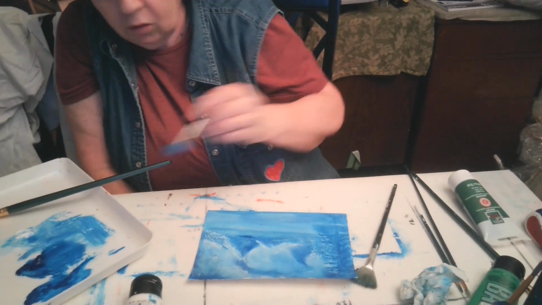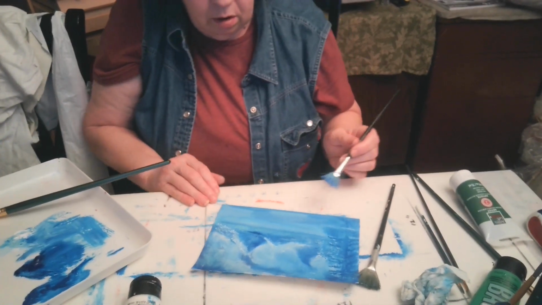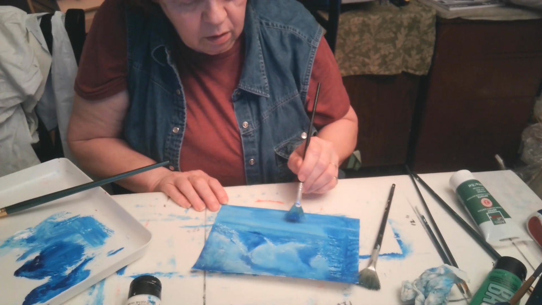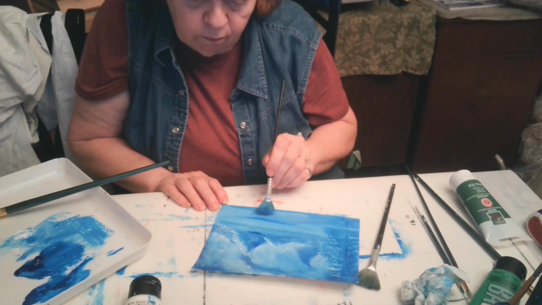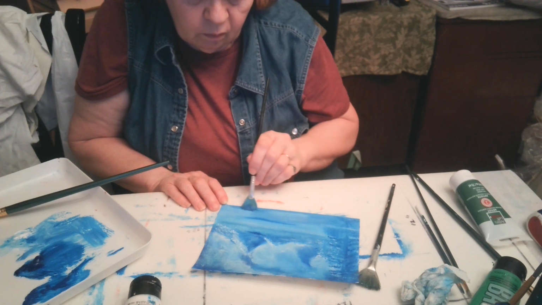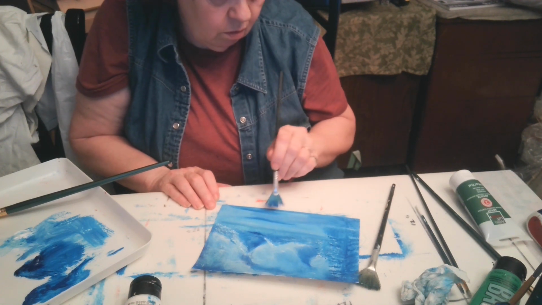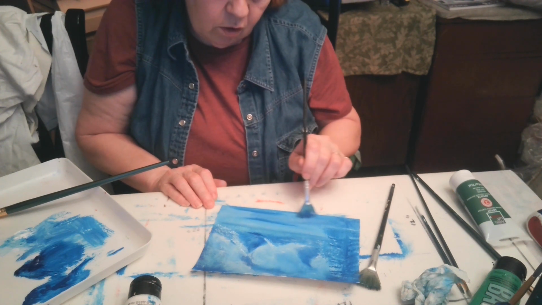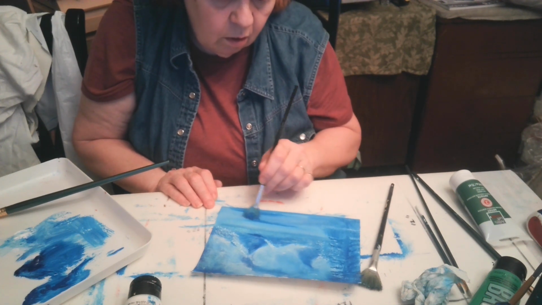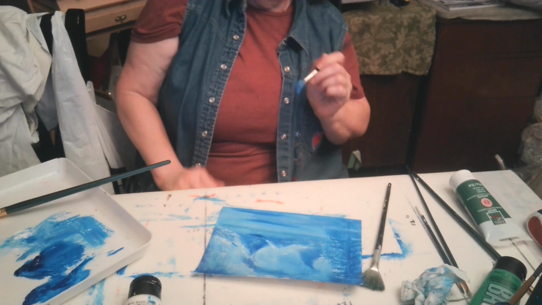And I'm going to put in my little spillway. So let's see. This one's actually going to have two spots because I see them. So I put in the dark part like that.